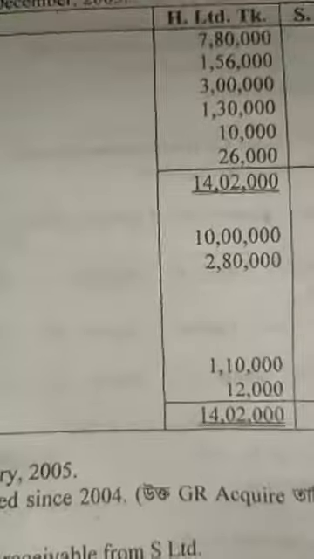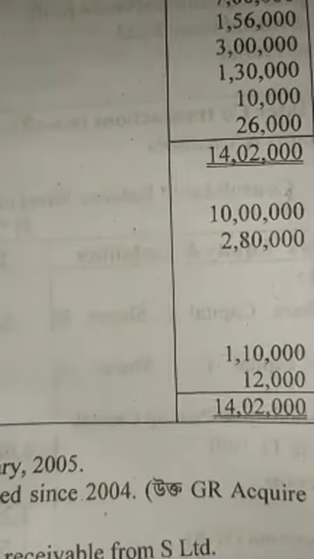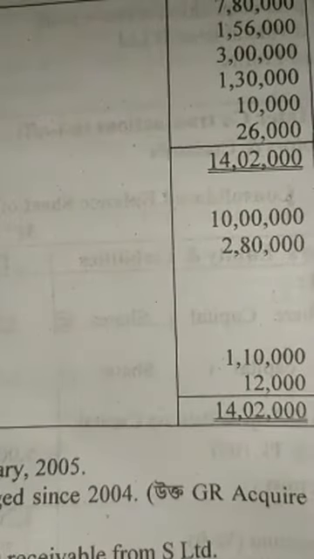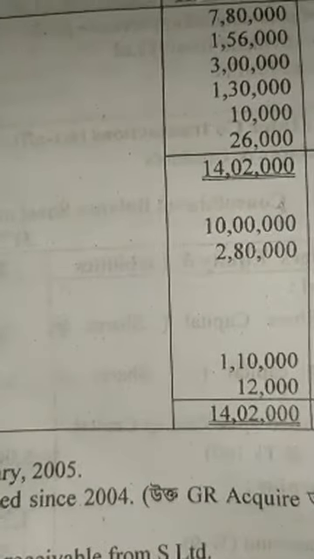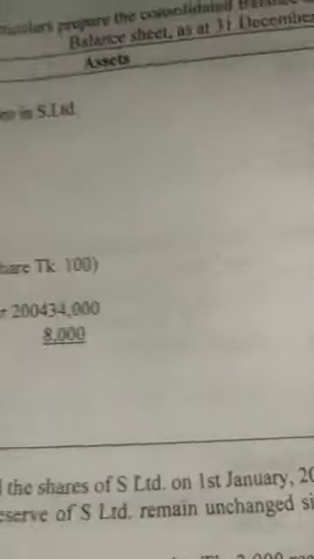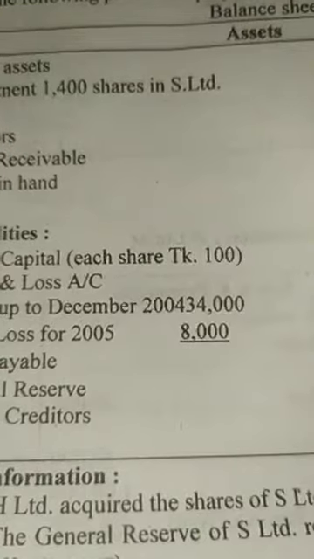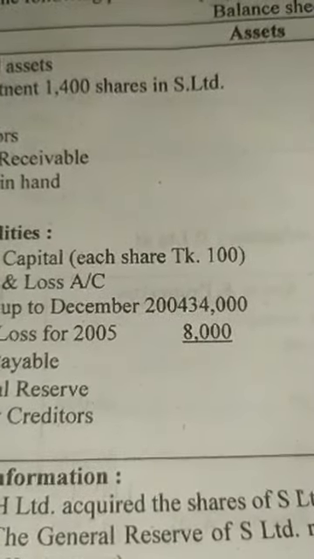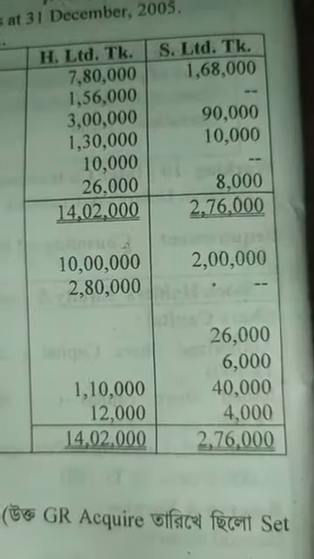Profit and loss account 2,80,000. Balance of profit and loss account of H Limited. What is the last year profit and what is the current year profit is not mentioned here. Now profit and loss account of subsidiary: last year 2004, 34,000 and current year loss 8,000, that means balance 34,000 less 8,000 leaves 26,000.